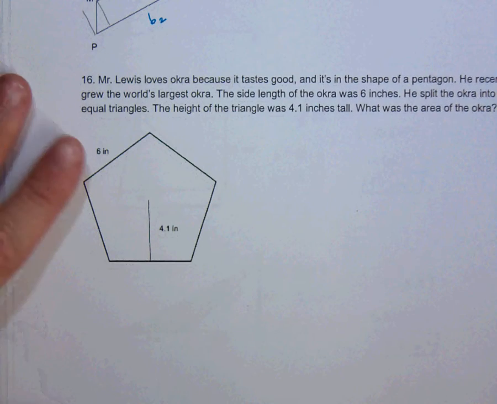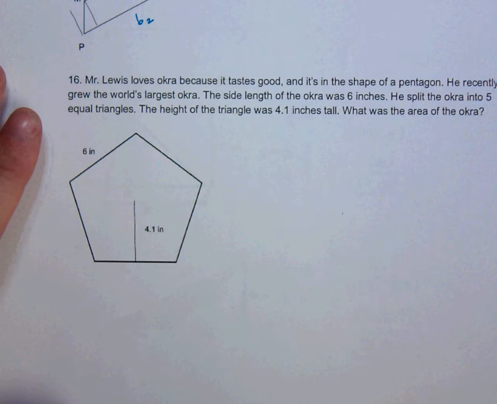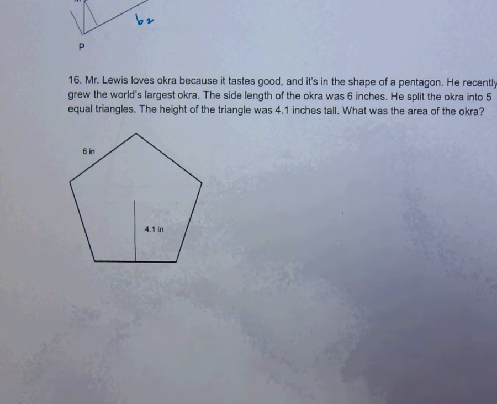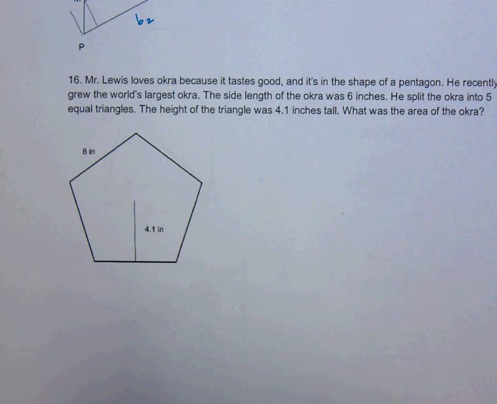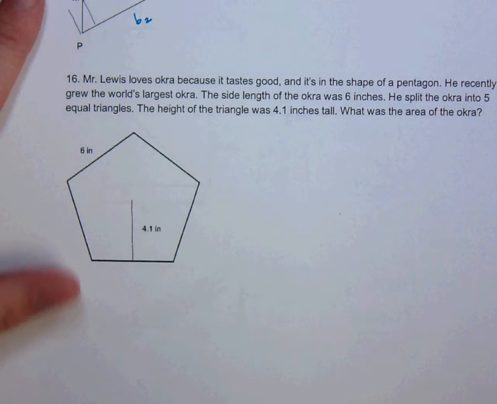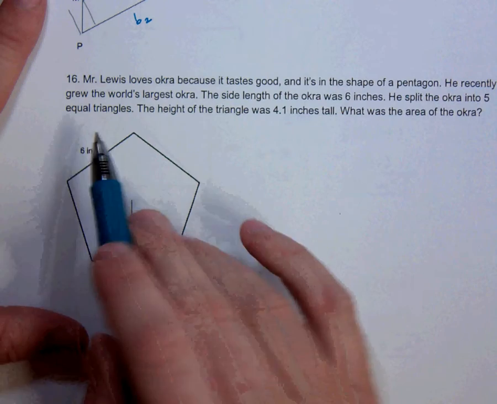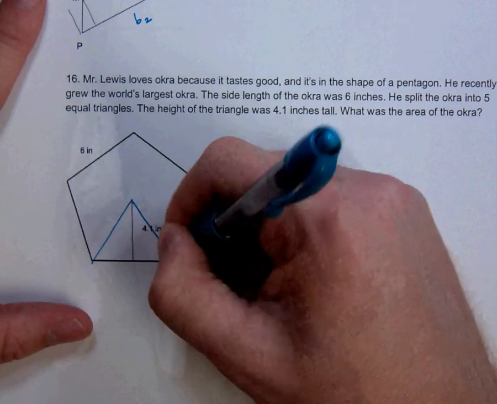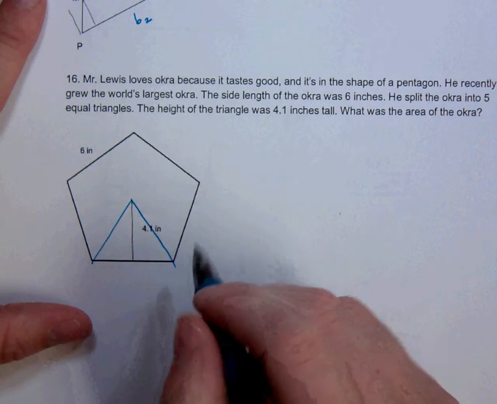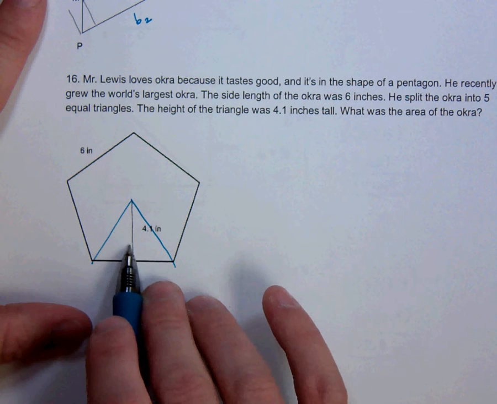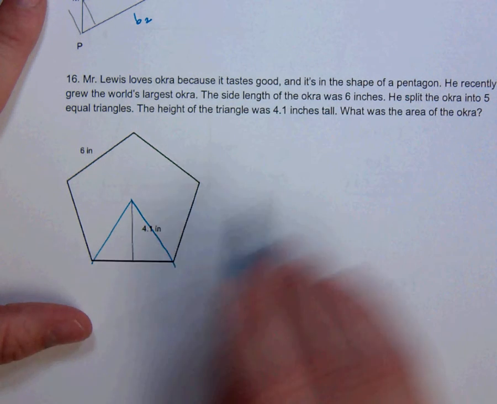All right, number 16. Mr. Lewis, that's me, loves okra because it tastes good. It's in the shape of a pentagon. Sometimes they're not, but a lot of times they are. He recently grew the world's largest okra. Not true. The side length of the okra was 6 inches. Huge. He split the okra into 5 equal triangles. So if this is my okra, I'm splitting it into these triangles, right? The height of the triangle is 4.1, so this height right here is 4.1. And the side lengths were 6. We already said that. What is the area of the okra?